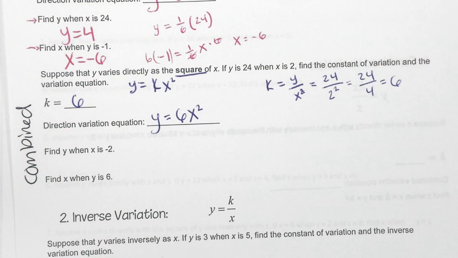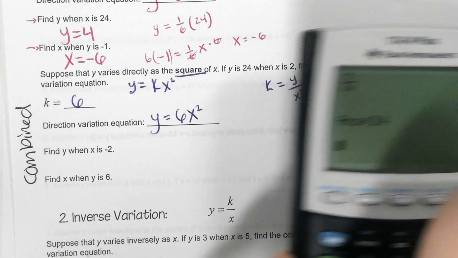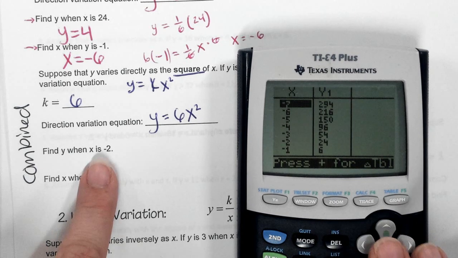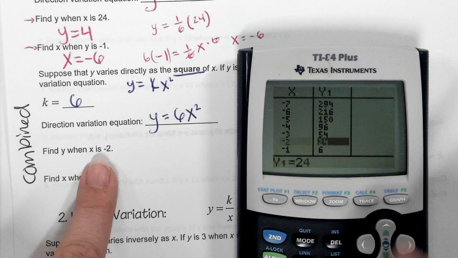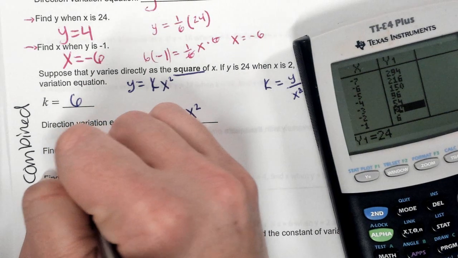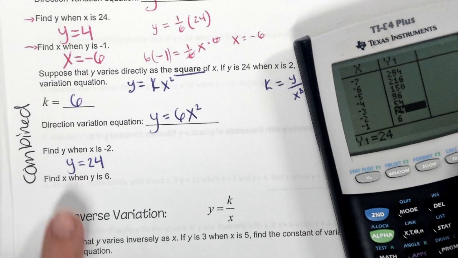Now, would you rather do them by hand, or would you rather do them in the calculator? Okay, so 6x squared. Second graph, we're looking for where x is -2. What's my y? 24. And then I have when x is 6.